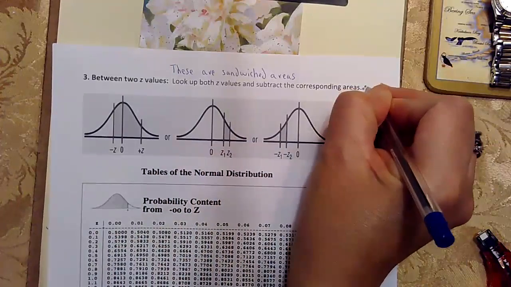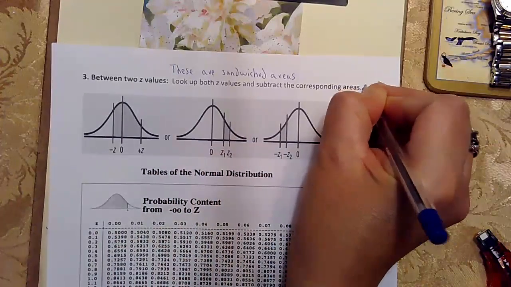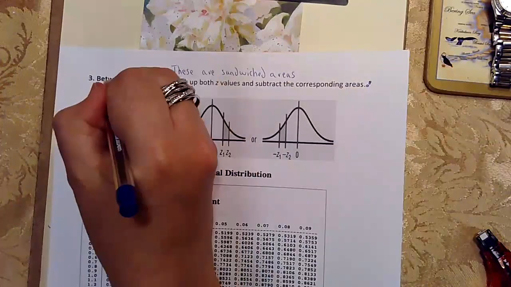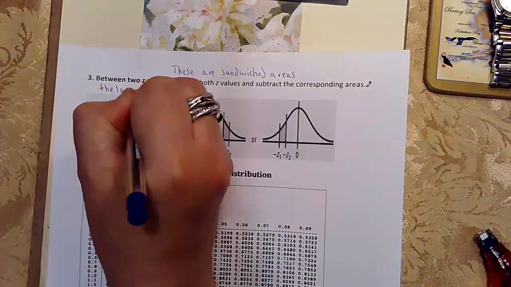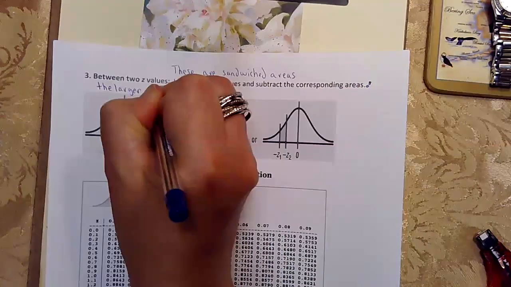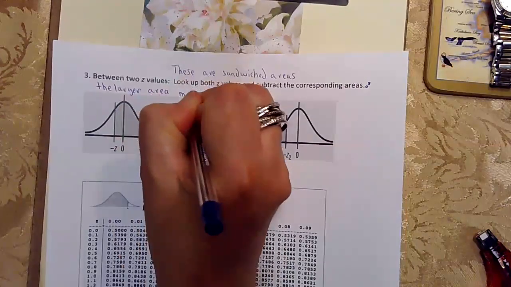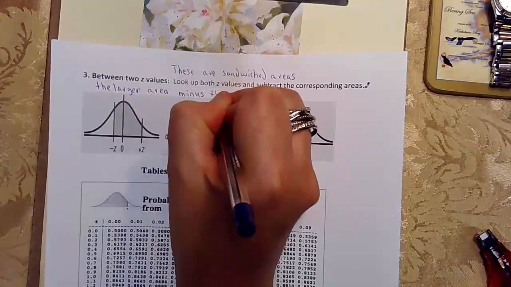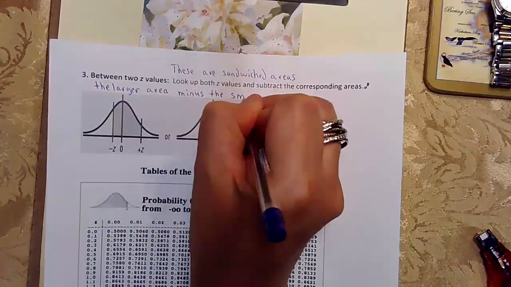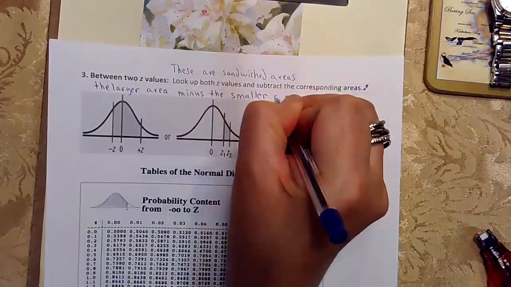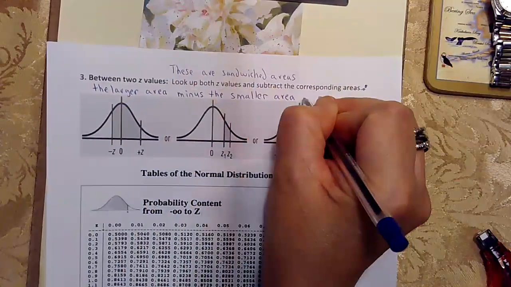You should be subtracting the larger area minus the smaller area under your curve.